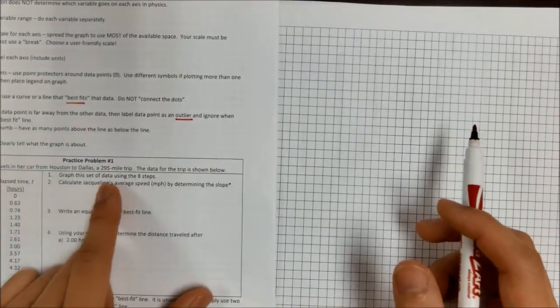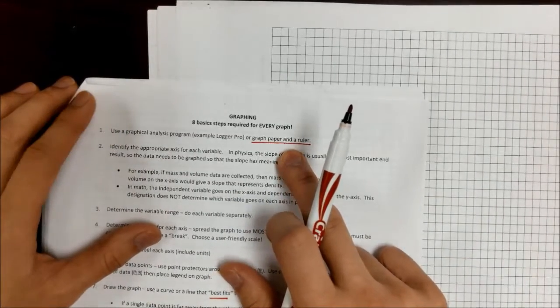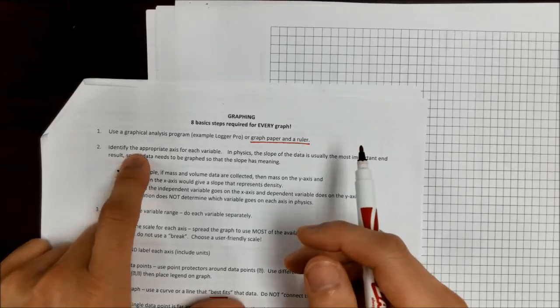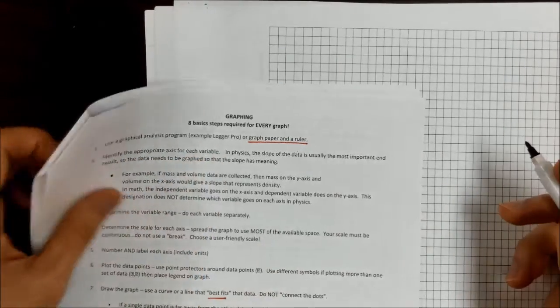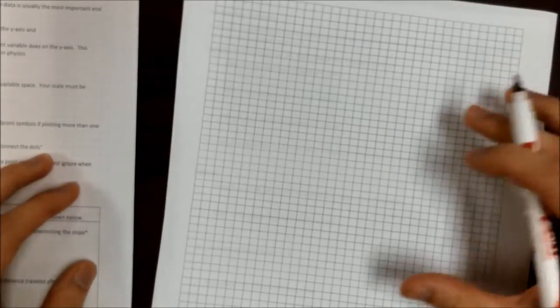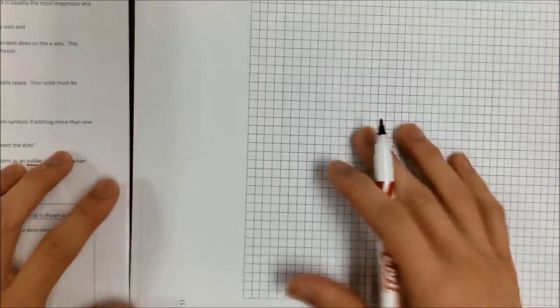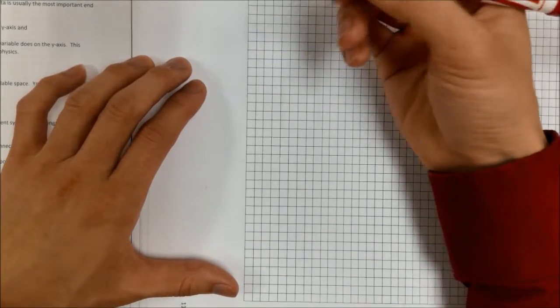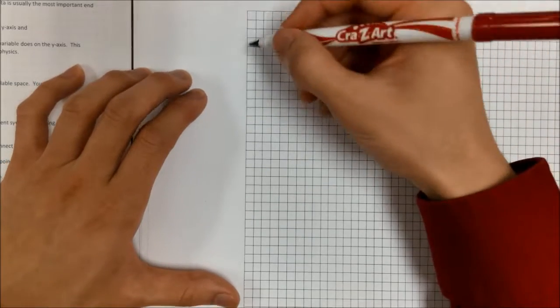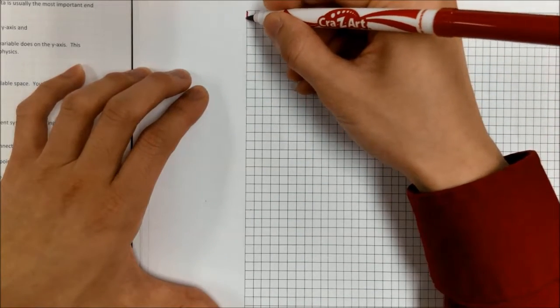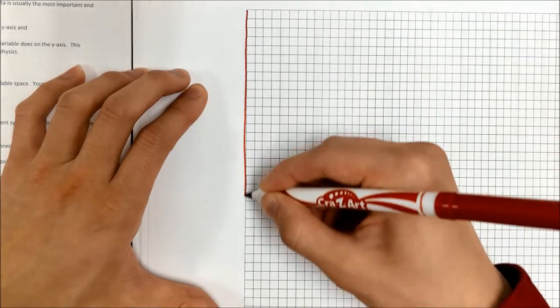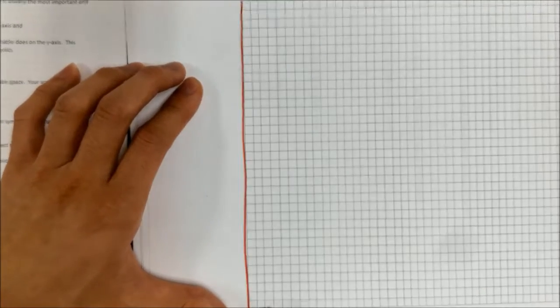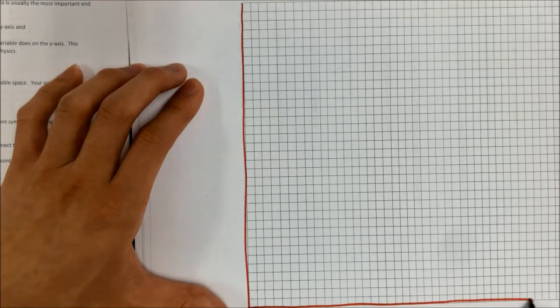Okay. First of all, we need to do what? Graph paper and ruler. Check. Okay. Identify the appropriate axis for each variable. We just talked about that. Your paper is probably like this. I'm going to rotate it just so we have some more writing room on the sides, okay? So, I don't have a ruler with me right now, so I'm just going to draw it by hand. I'm going to go ahead and draw my x and my y axis. Okay?